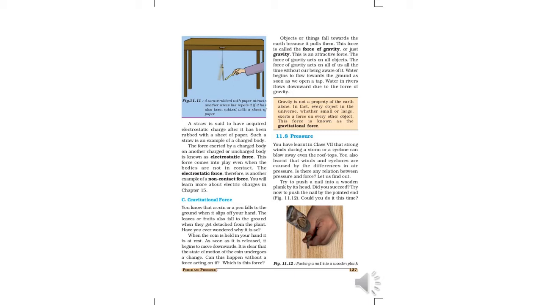Some example we can say, you had heard about cyclone. What is cyclone? The wind blowing at very high speed. They are called cyclone or whirlwind.